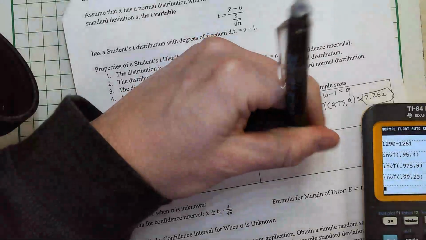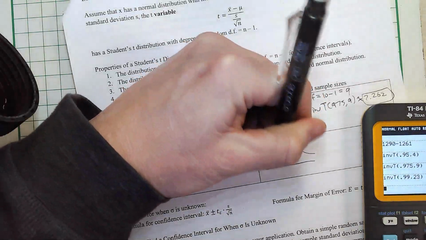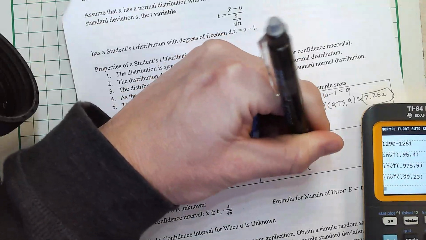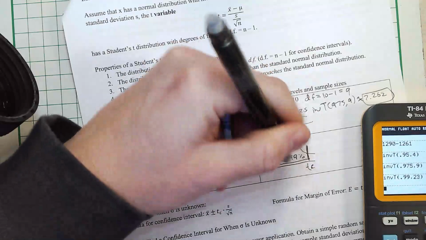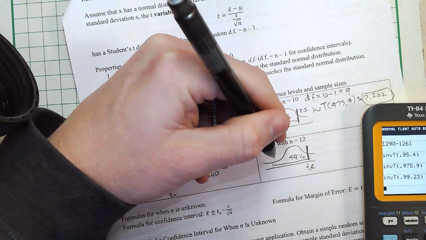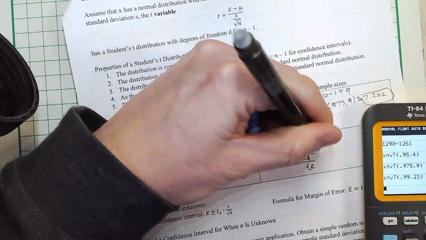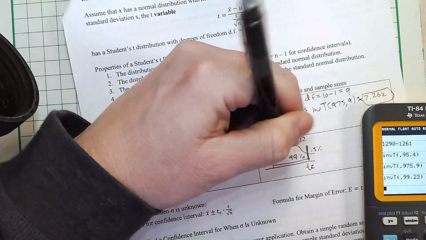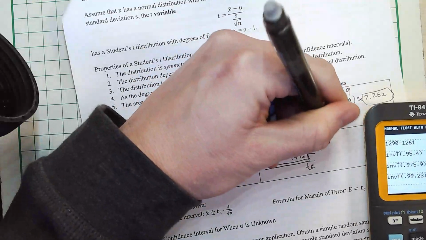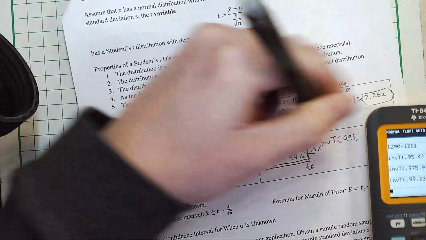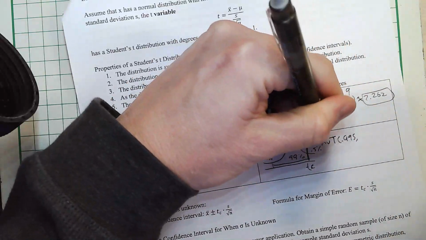Finally, 99% when n equals 12, so I'll draw a curve here, 99%. I want the critical value at that point. 99% is in there, that means 1% is not, so that means 1% is going to be split off here, 0.5%, 0.5%. So my area, what's at that point below? 99% plus 0.5%. My degrees of freedom is 11.